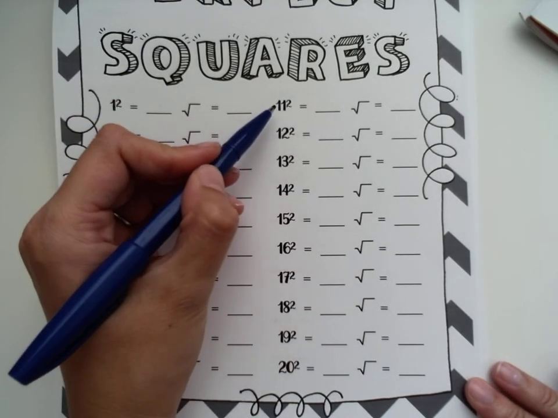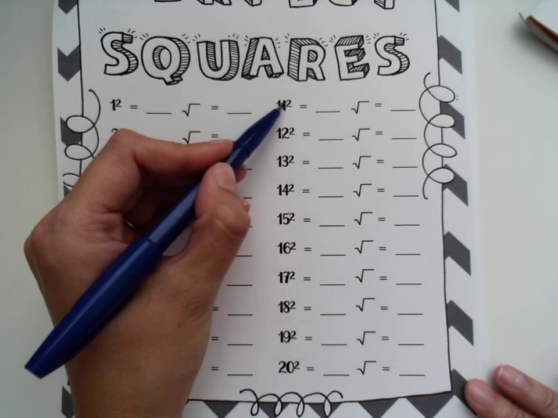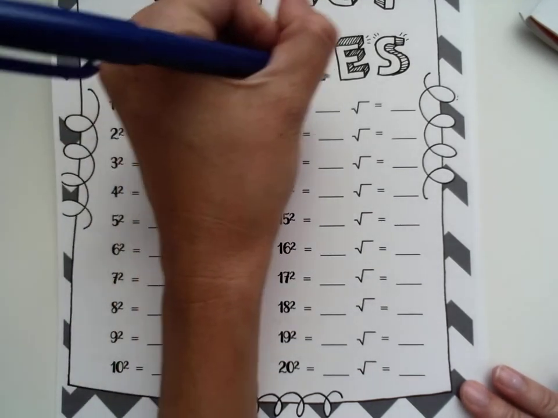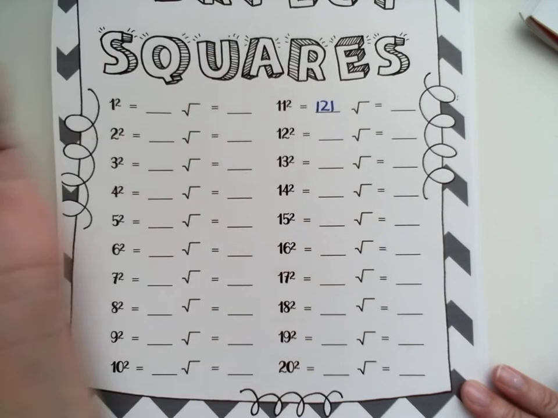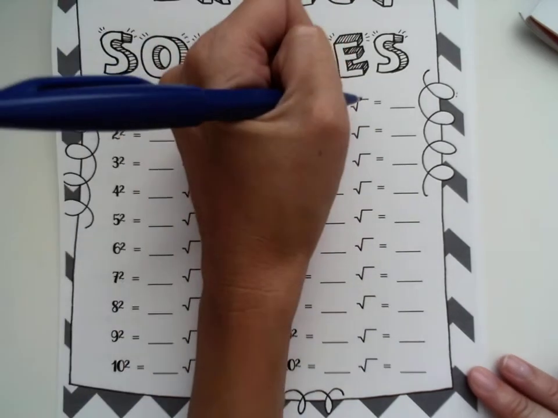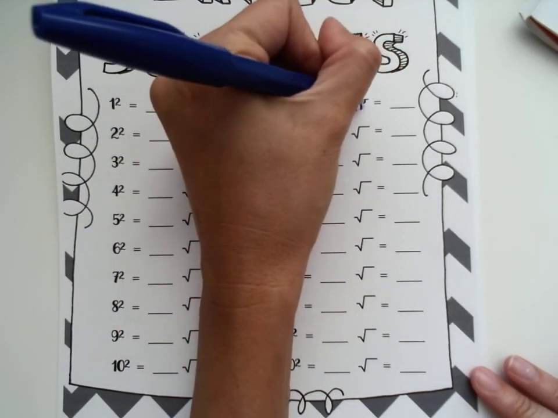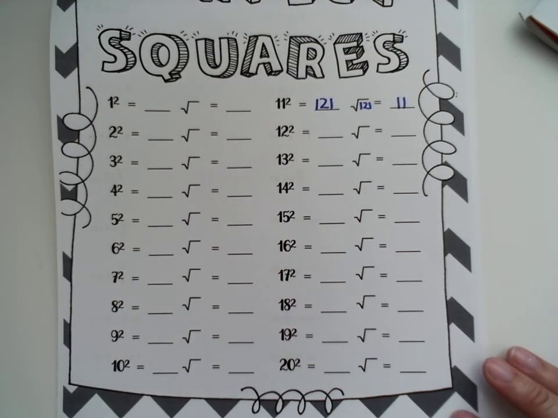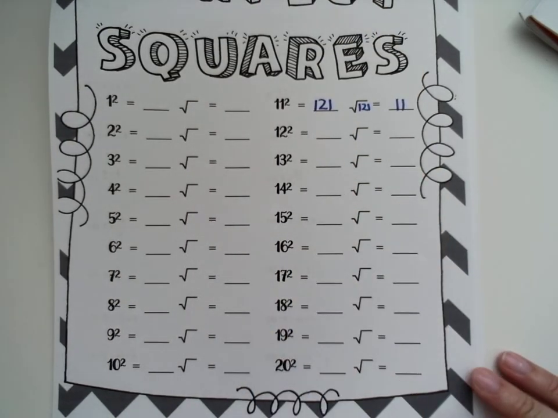So you're going to use your calculator if you need to, and you're going to do 11 squared, which is 11 times 11, which is 121. Then if we take the square root of 121, we know that that's 11. Okay, and you're going to complete this second column.